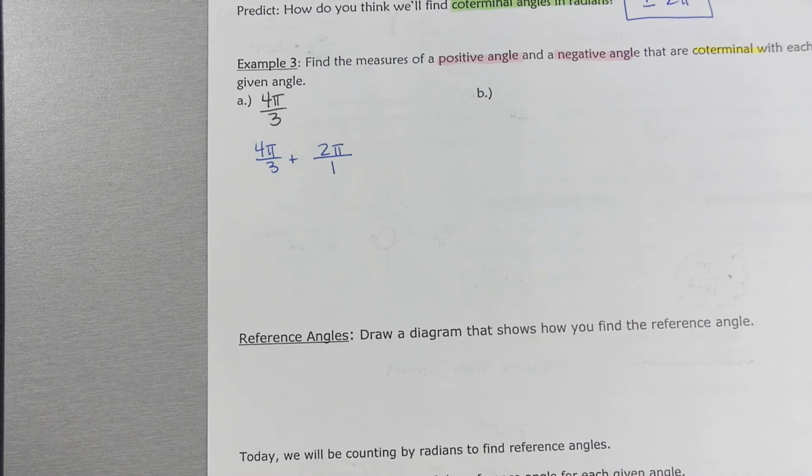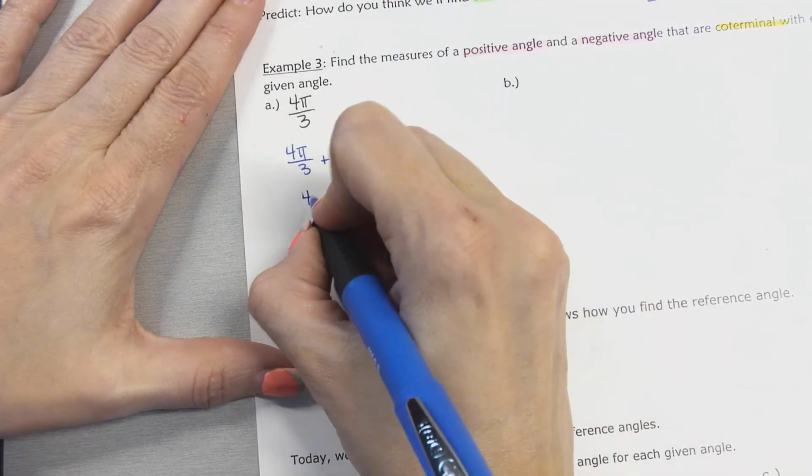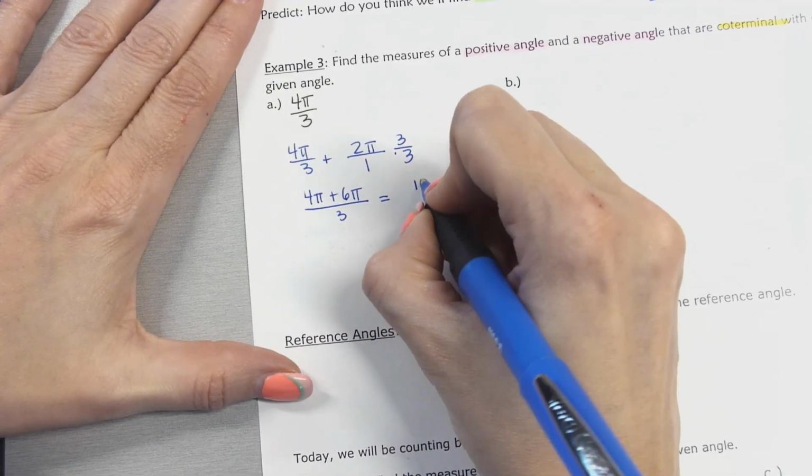Alright, so what's our, Silas, what did you get for your common denominator? Good. So we're going to multiply by 3 and by 3. So if you haven't done that, go ahead. And then some of you might be wondering how we can add pi's together. It's the same thing as a variable. You can treat it just like an x. So if you have 4 pi and 6 pi all together, you have, that's right, 10 pi. Okay, so 4 pi plus 6 pi, 10 pi over 3.